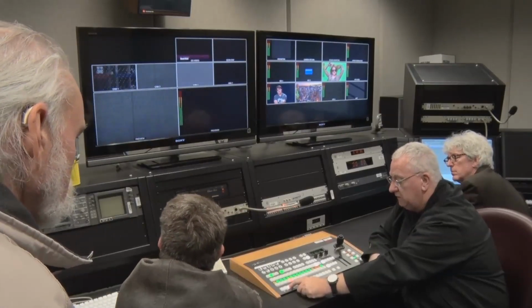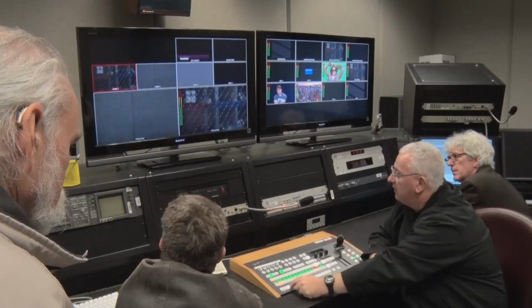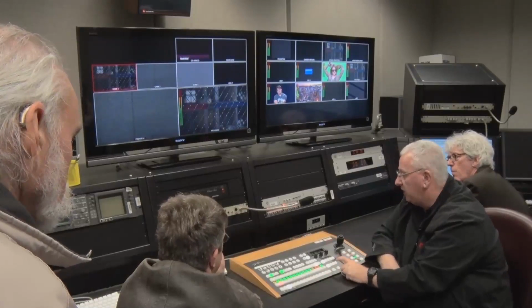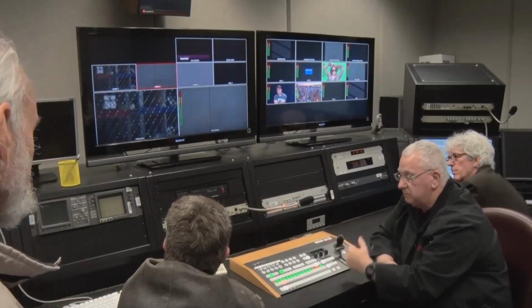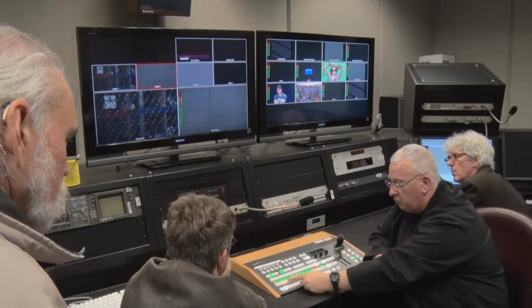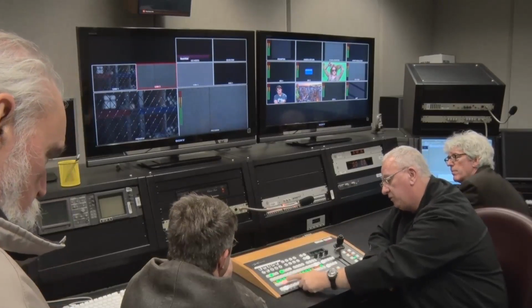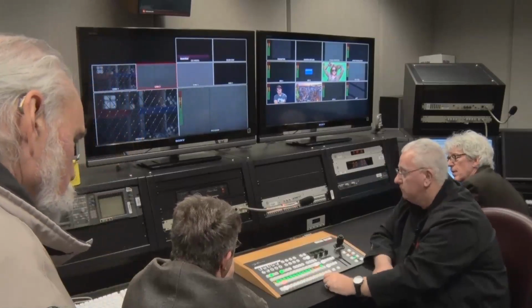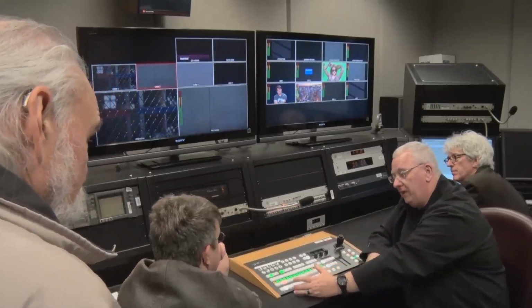Right now I've got camera 1 online, I've got 2 in preview, and if I hit auto trans, that's what I get online. And it does a flip flop, and it puts what was in preview online, and what was online is now in preview. And believe it or not, that's a great advancement.